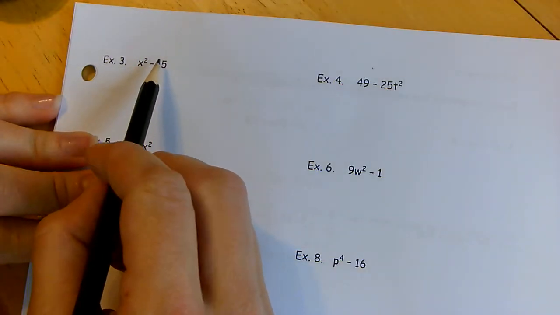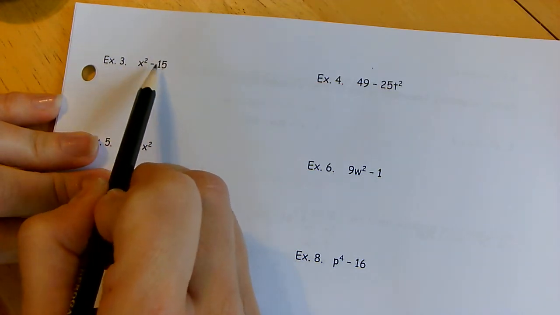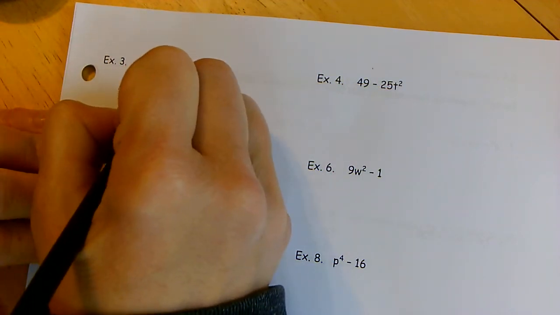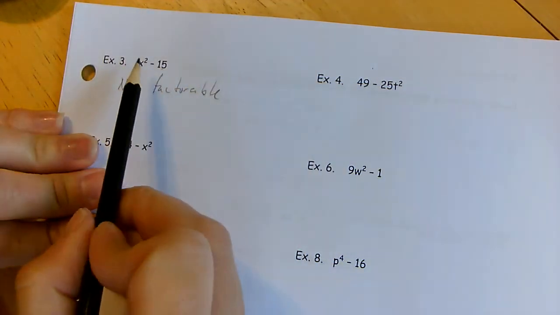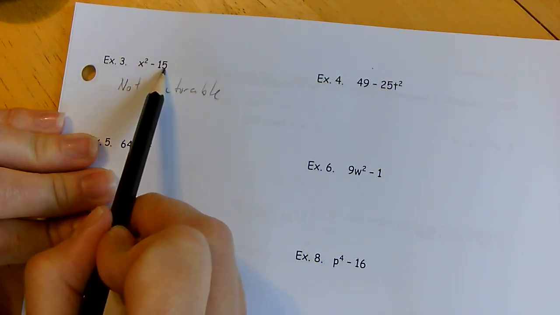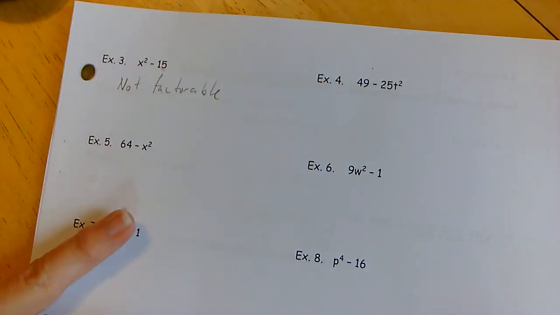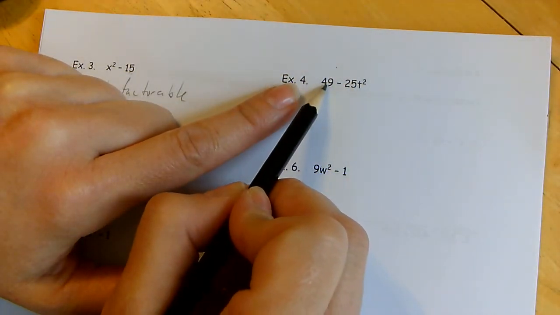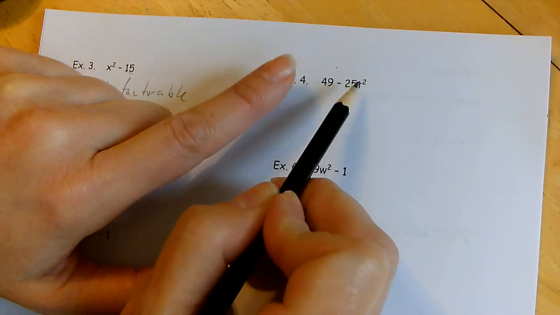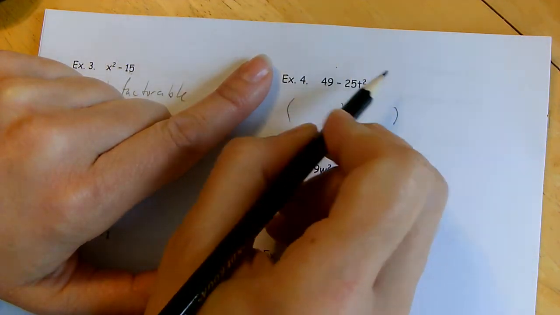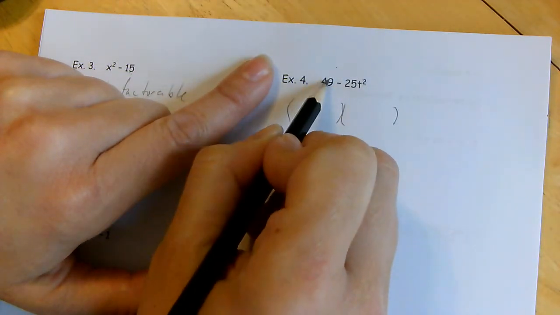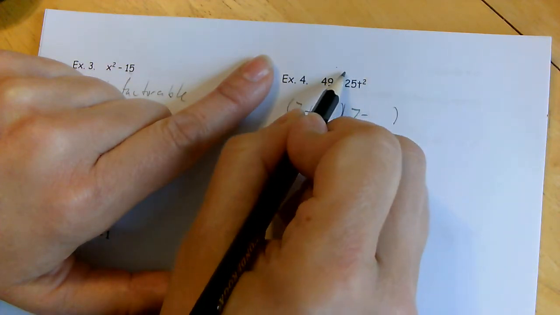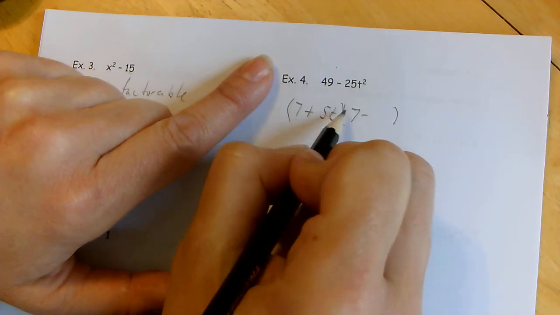So do some more examples. Okay, I have two terms. I have a perfect square minus, that is not a perfect square. I do not have anything in common, and I do not have a difference of squares. It is not factorable. Here, I don't have anything in common, but I do have a perfect square minus a perfect square, so it is factorable. When I factor this, I want to leave the terms in the order that they are. So the square root of 49 is 7, one of each sign. The square root of 25t squared is 5t.